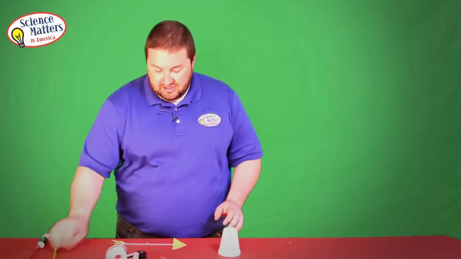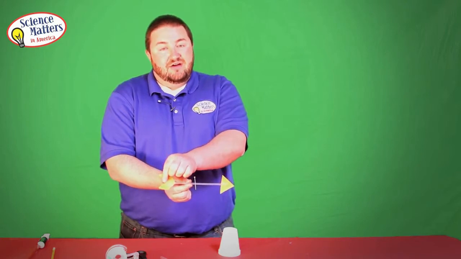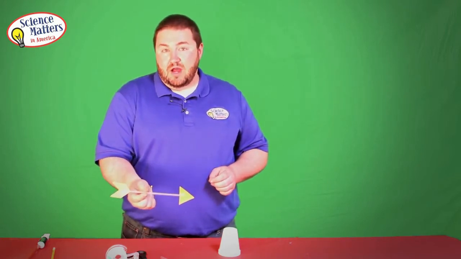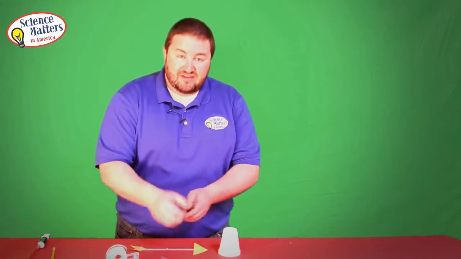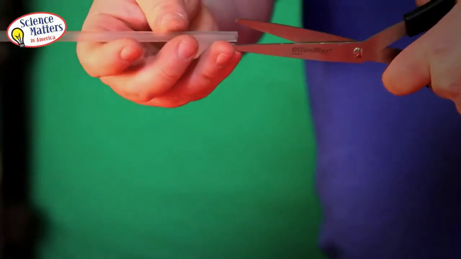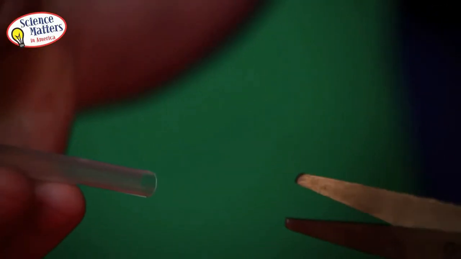I'm also going to make sure that I take the sheet of paper that has all of the wind vane tips and all the wind vane tails and cut those out before class as well. And then, depending on the level of students that I have, I might also take my scissors and the straw and put about a 1-inch snip on each end of the straw, making sure that both of those cuts are parallel to each other.